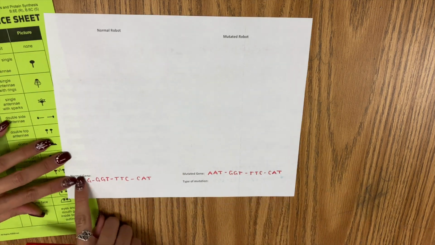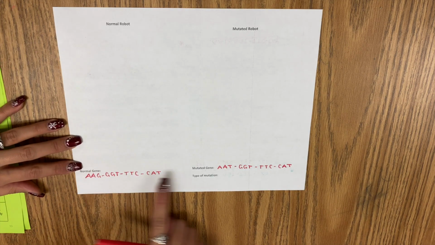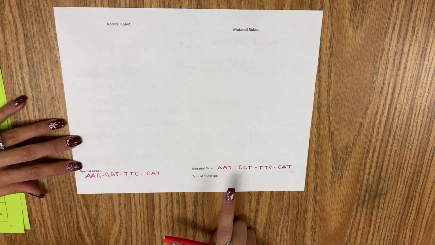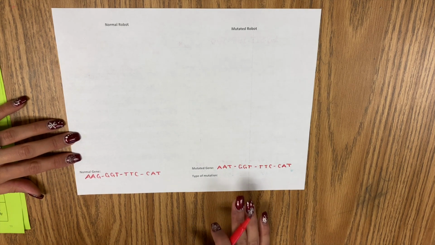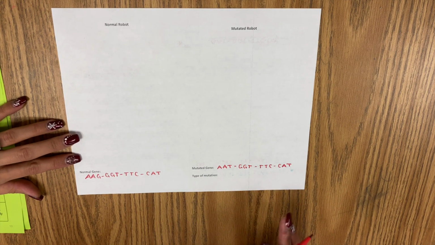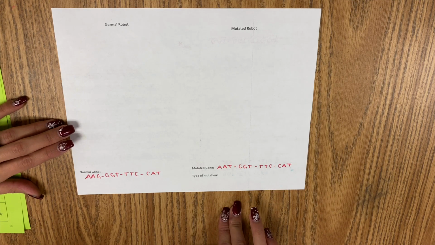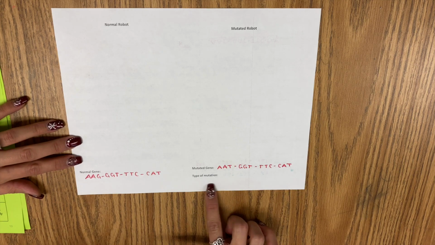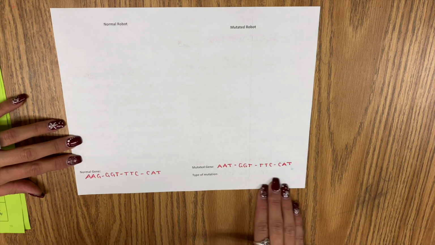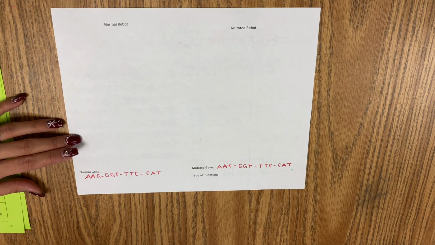Then, based on the differences that you see in your normal and in your mutated gene, you're gonna tell me which type of mutation that is. If you have the notes already, then you can tell me specifically, is this insertion, deletion, substitution silent, or substitution missense? If you are missing those notes, don't worry about that part yet. We will do it together next time.